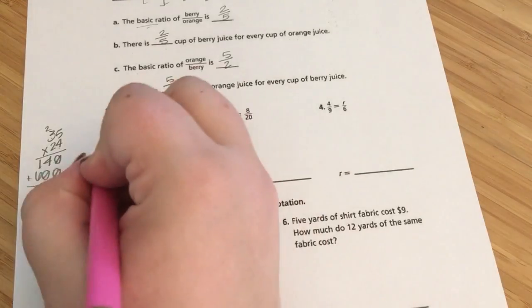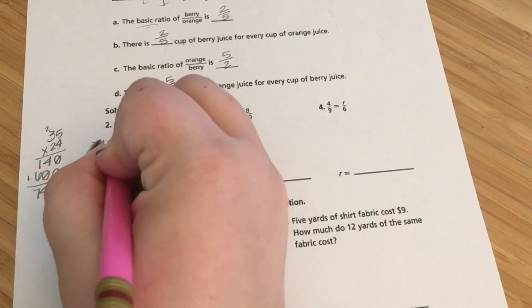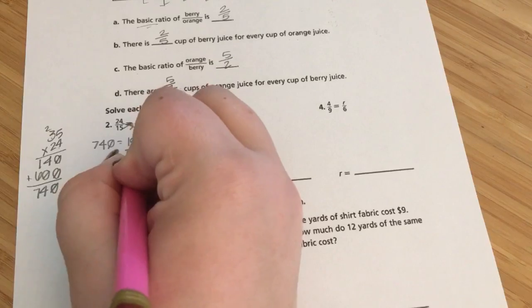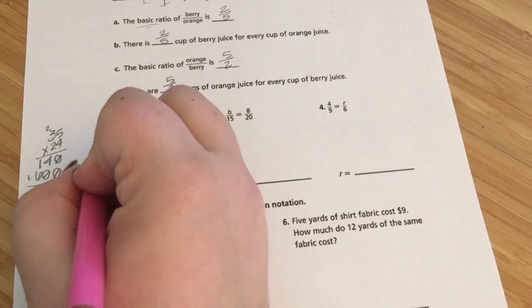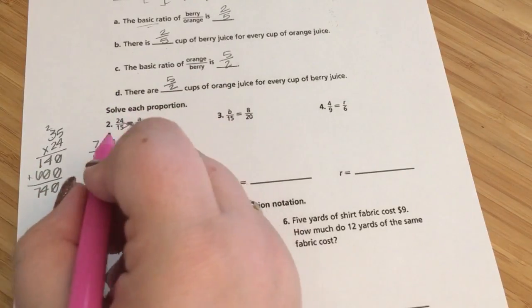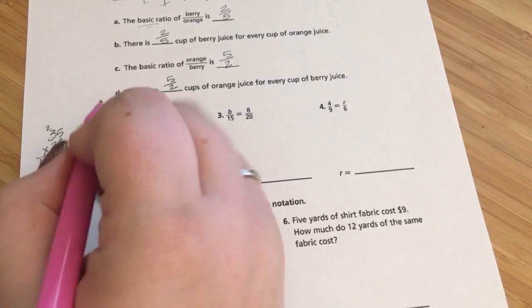So 35 multiplied by 24, I get an answer of... now you're going to notice that I wrote down 740. In actuality, that truly is not 740. I go back there and I'm like, wait, what the heck? It is 840. Now, why?